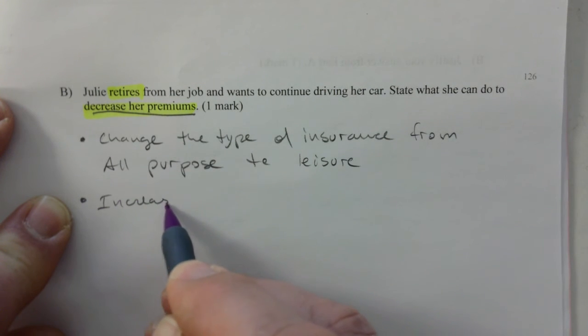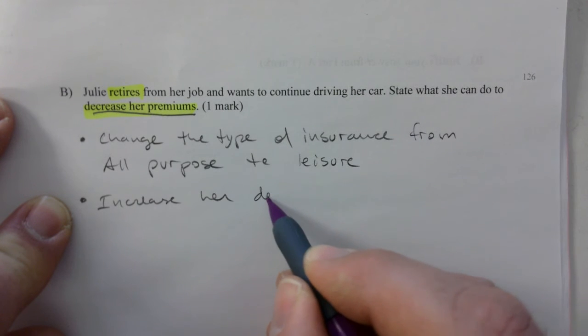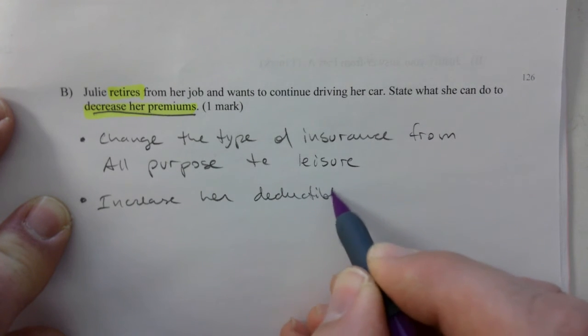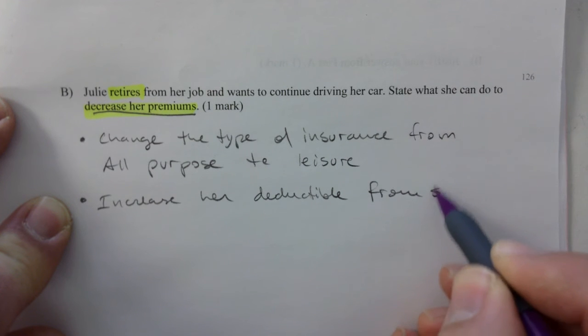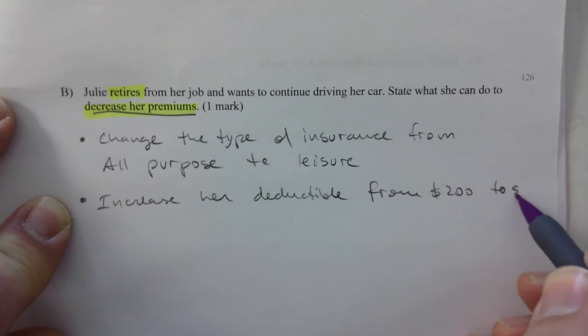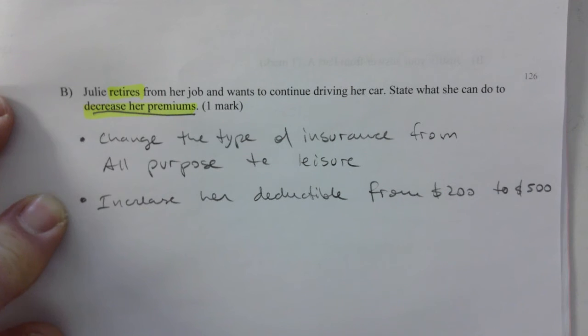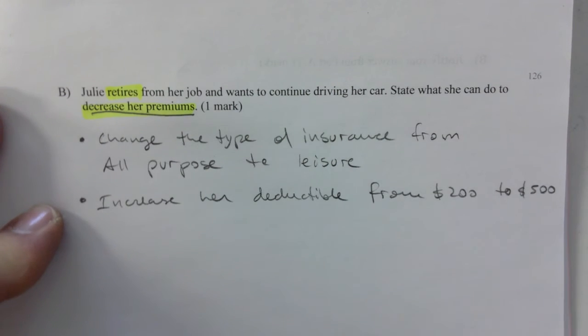Another way she could do it: increase her deductible from 200 to 500. If you increase your deductible, you're less likely to make a claim.